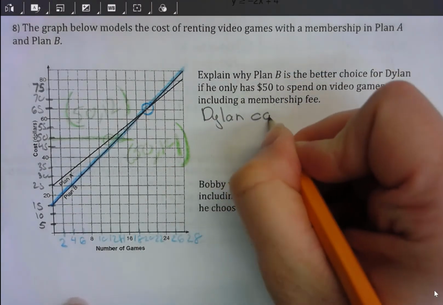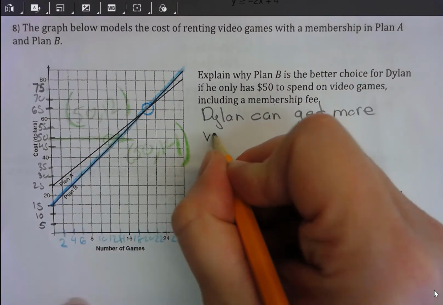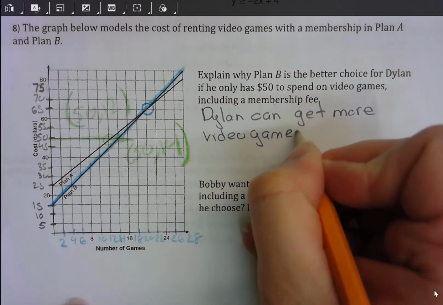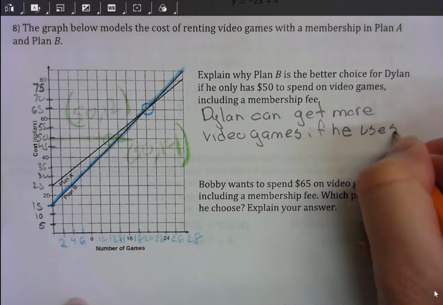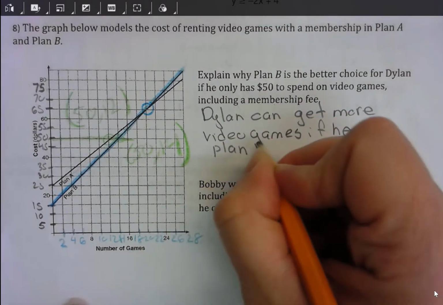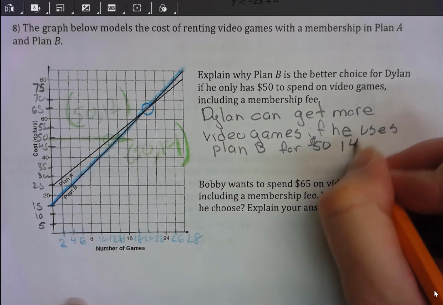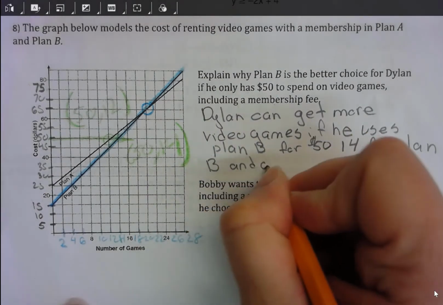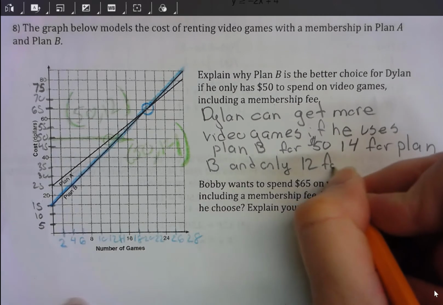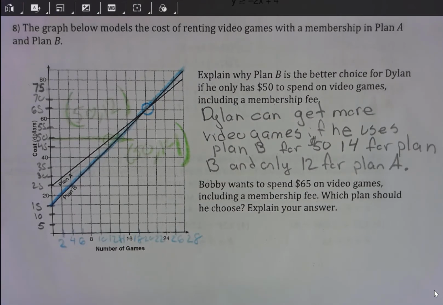Dylan can get more video games if he uses Plan B. So Dylan can get more video games if he uses Plan B. For $50, 14 games for Plan B and only 12 for Plan A.